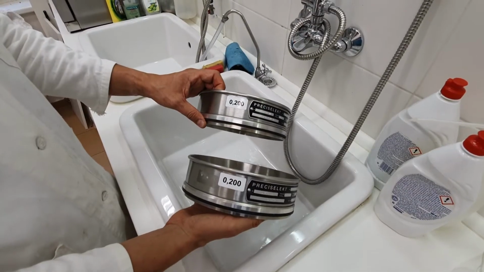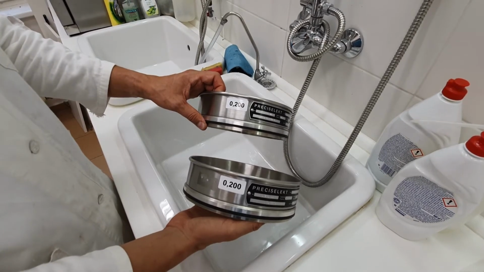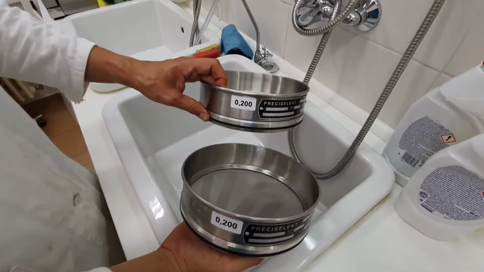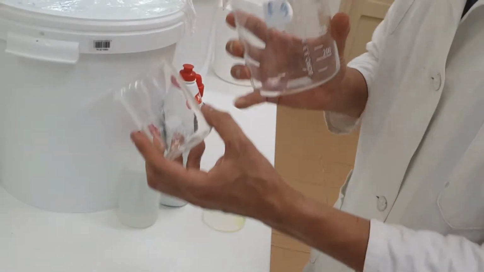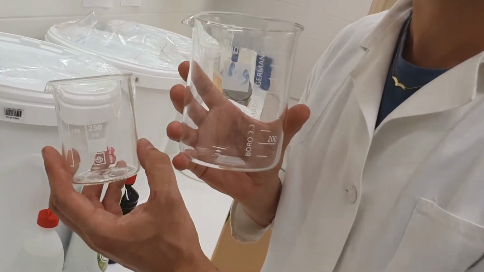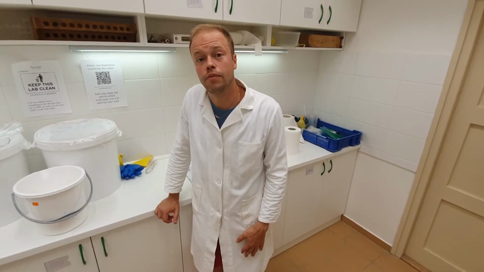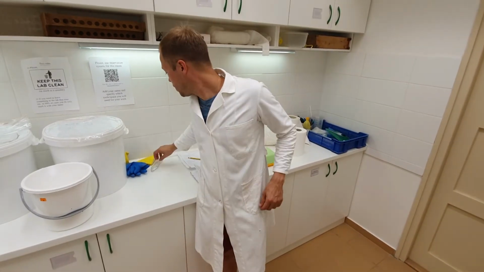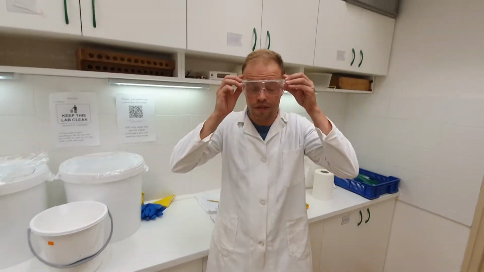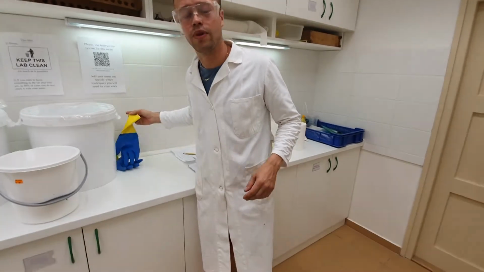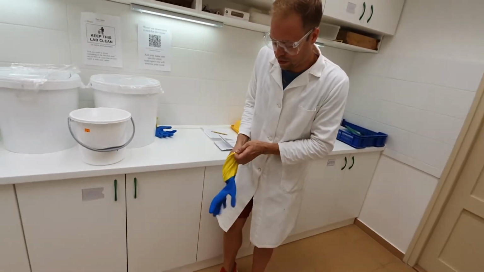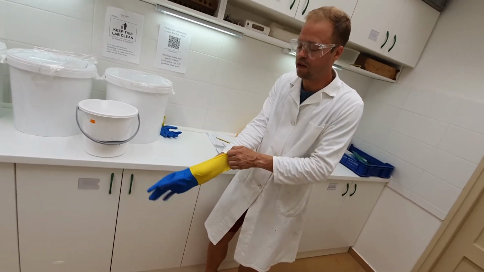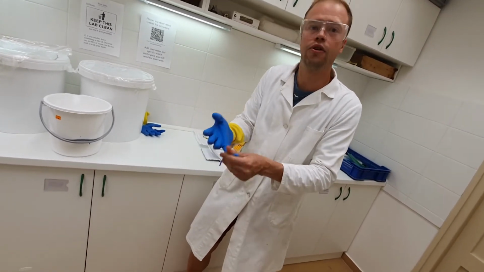Sieves with a mesh size of at least 0.2 or maximum 0.3 millimeter. To measure the volume of your sediment, of course you need some beaker glasses. And last but not least, the lab outfit. The lab coat and safety goggles are for me mostly because I am a bit messy and I splash a lot around. But rubber gloves are a must because you'll be touching stuff with your hands and you don't want to have paraffin oil on your skin.